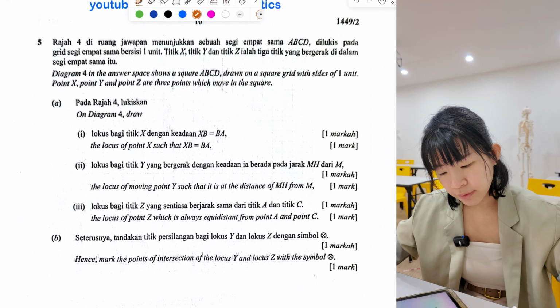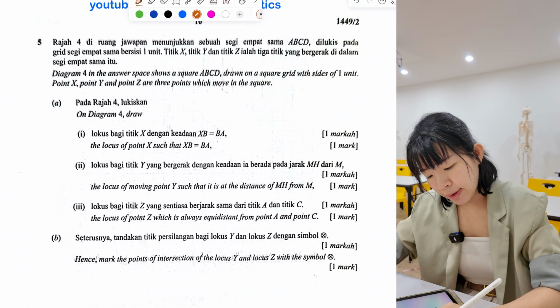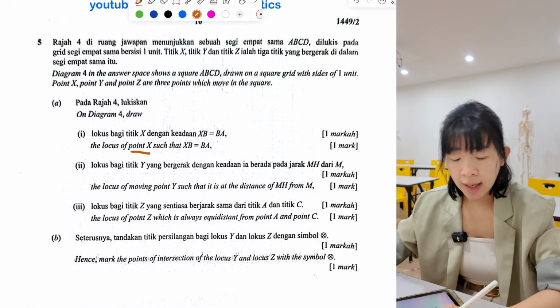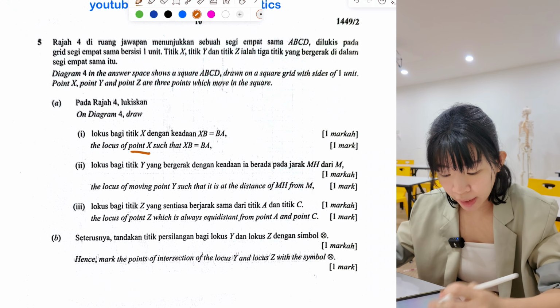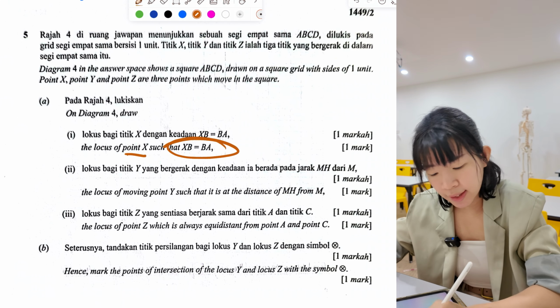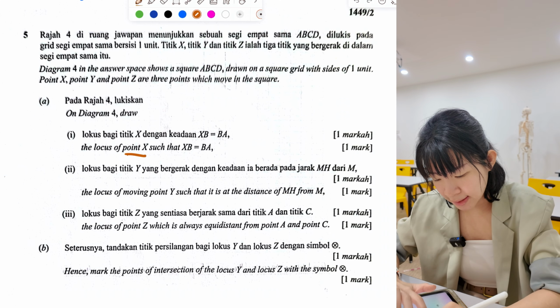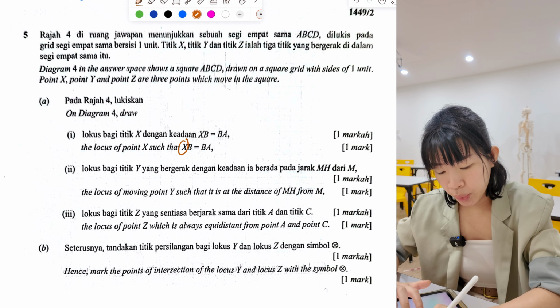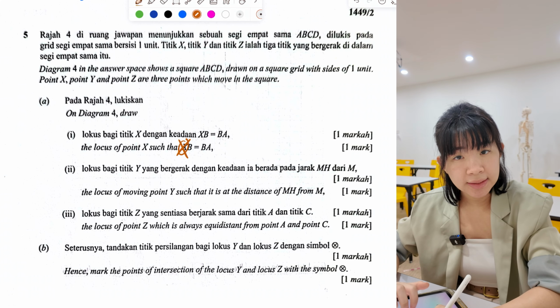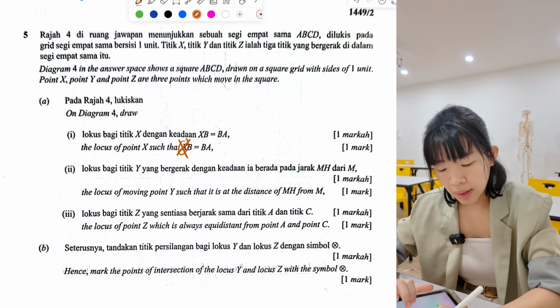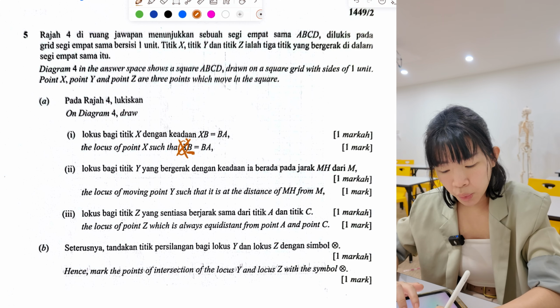Question number 5, locus. On the diagram, draw the locus of X. How do we know what we have to draw? For a question like this, equation type, if the locus is called X, we find X and get rid of it, cross it out. So now we are left with 1 point, which is B.